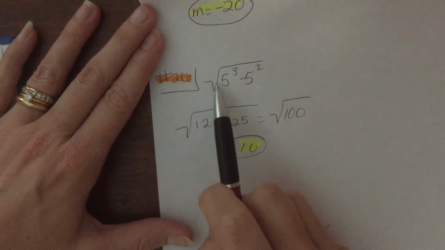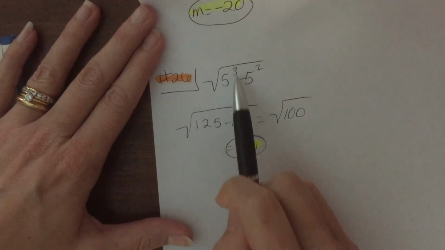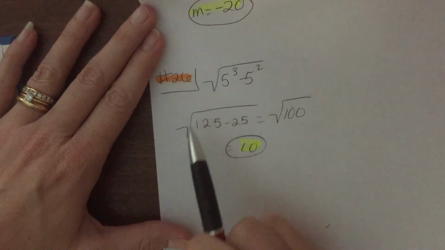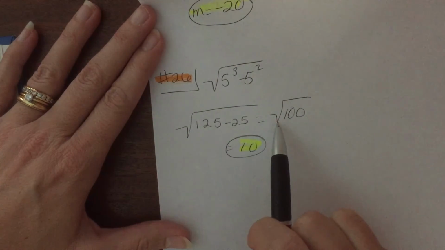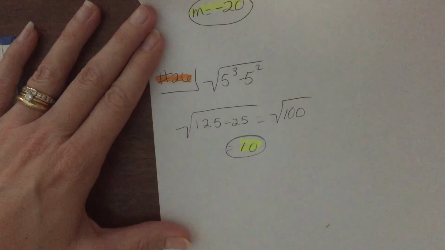Last one. Square root of 5 cubed minus 5 squared. 5 cubed is 5 times 5 times 5, which is 125. Minus 25 equals the square root of 100, which is 10.